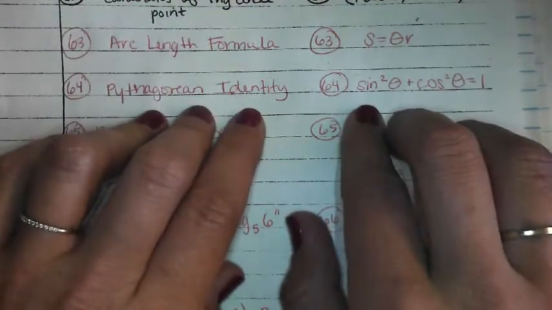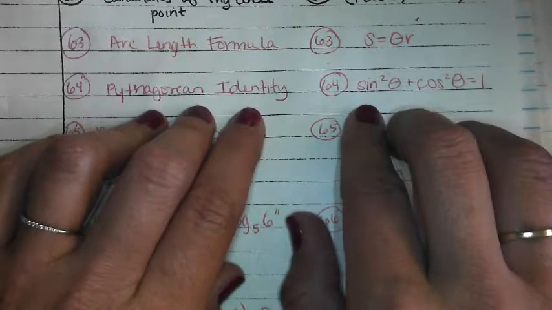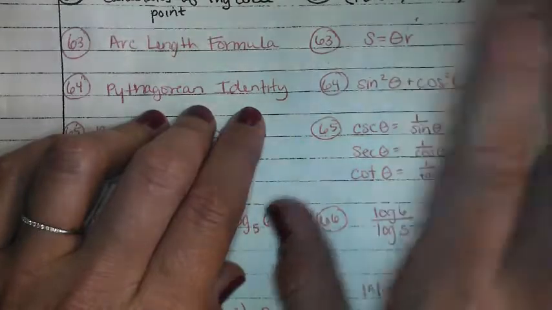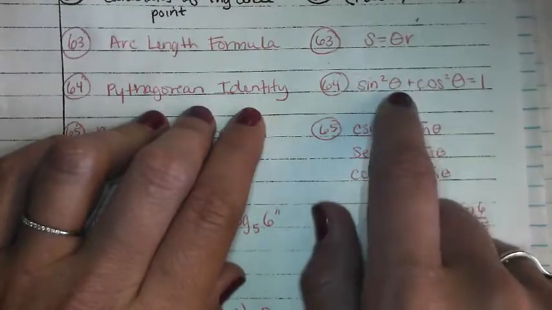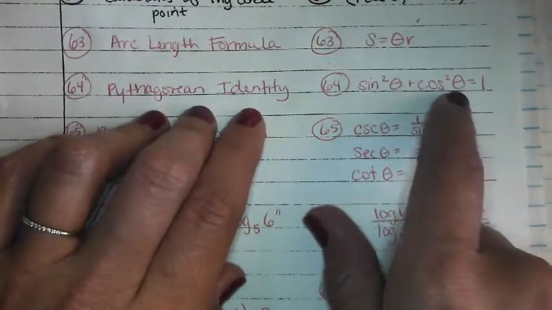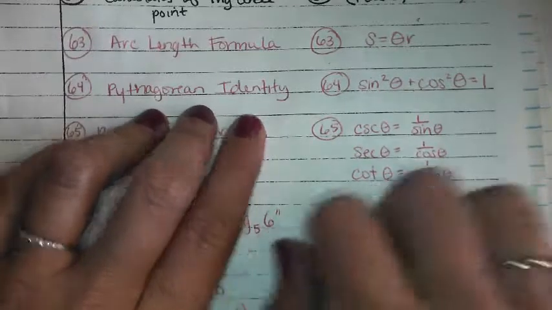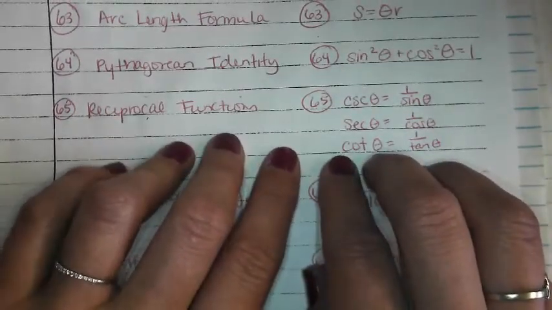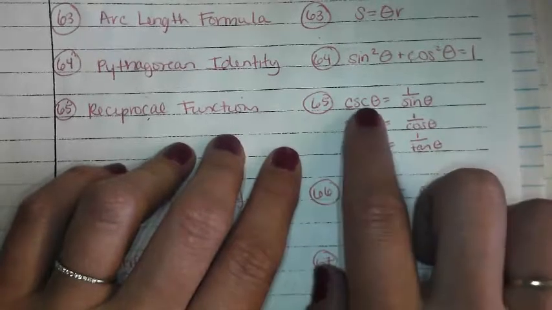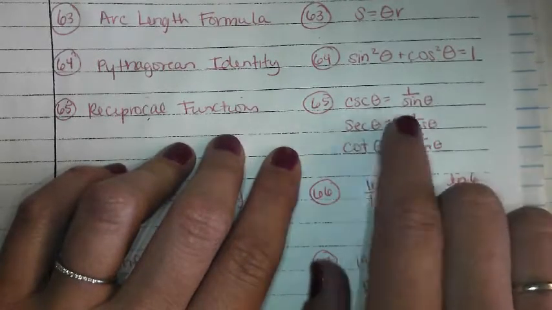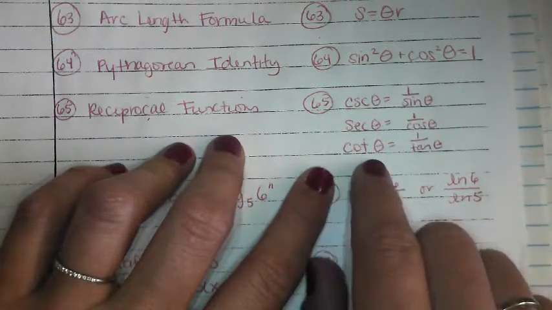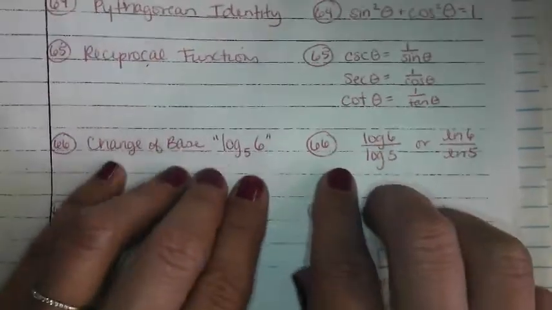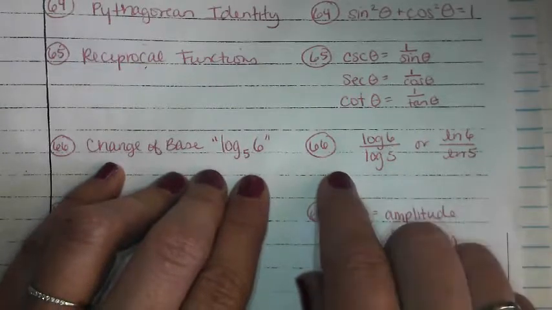Pythagorean identity, just knowing that sine squared plus cosine squared is 1. Okay, sine squared of 15 plus cosine squared of 15, 1. Sine squared of a star plus cosine squared of the star is 1. Reciprocal functions, these come up, but you have to know these, right? Cosecant is 1 over sine, secant 1 over cosine, and cotangent 1 over tangent. So know those. Change of base formula.